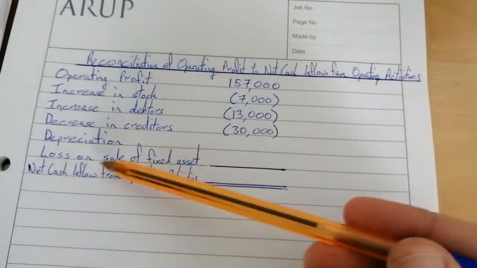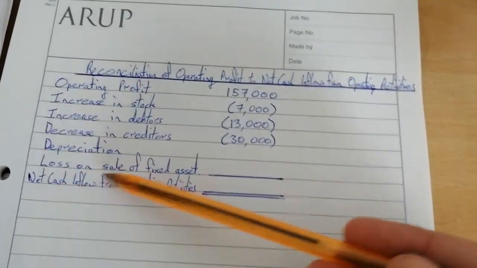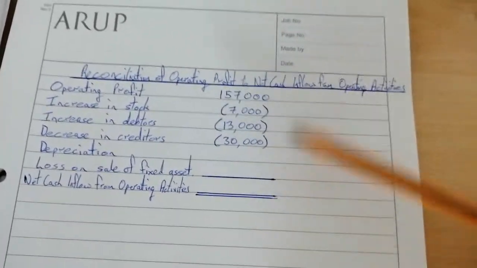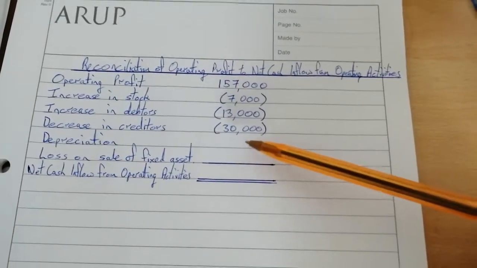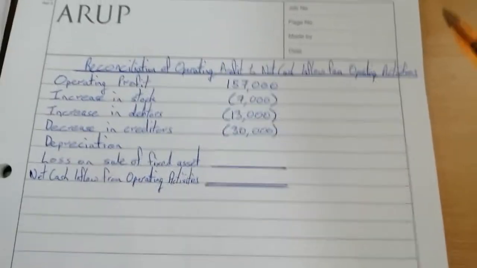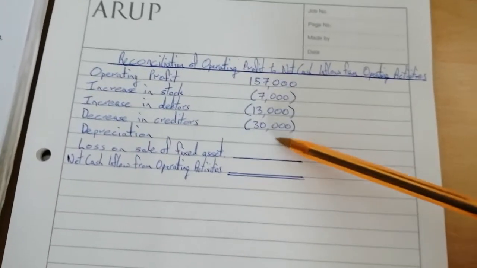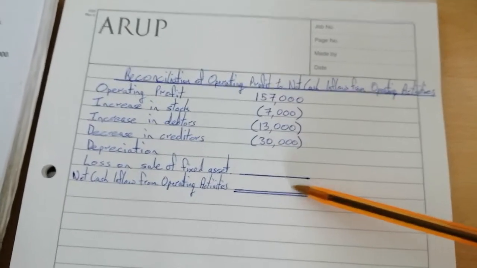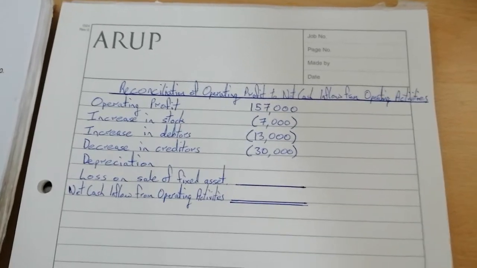So for instance, like the loss on the sale of a fixed asset, you add on, whereas if it was the profit on the sale of a fixed asset, you subtract. It's kind of counterintuitive in that way. Depreciation, as always, we add on just like we did at the ordinary level. So the same rules apply whether it's higher or ordinary level anyway. Okay, so moving on to calculate these last few items and to get the net cash inflow from operating activities. The depreciation, first of all.